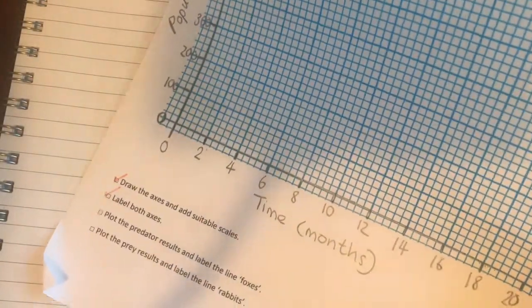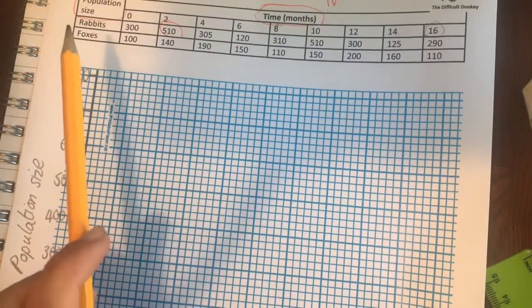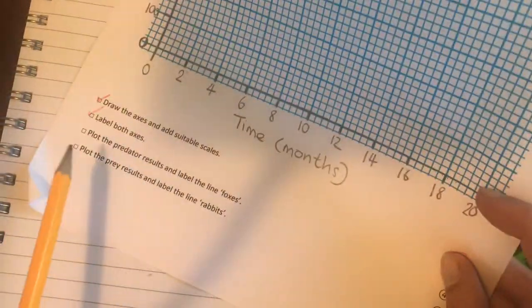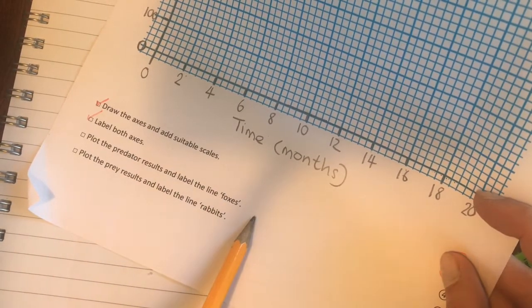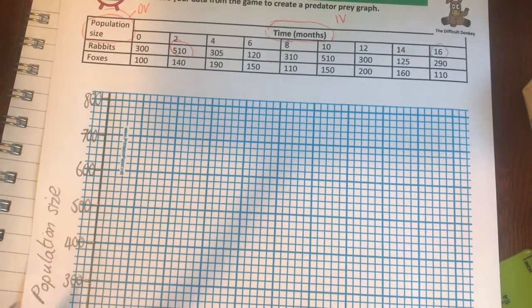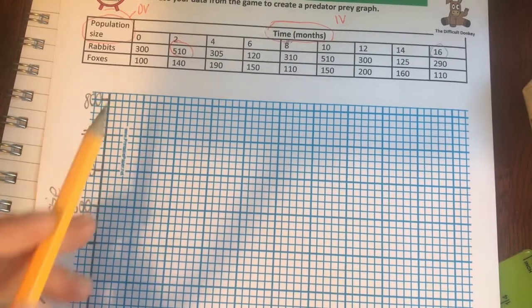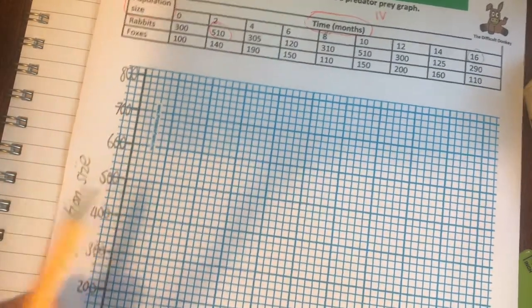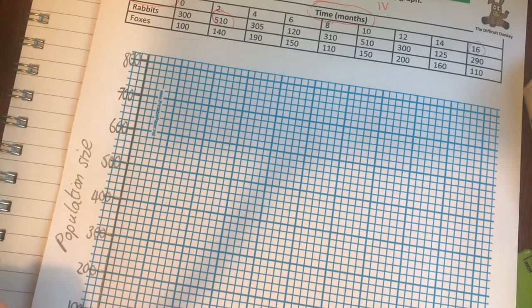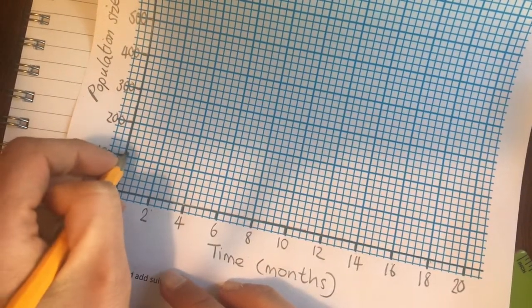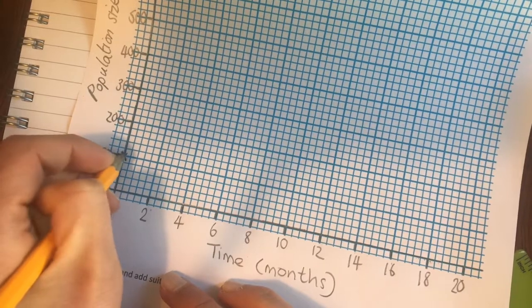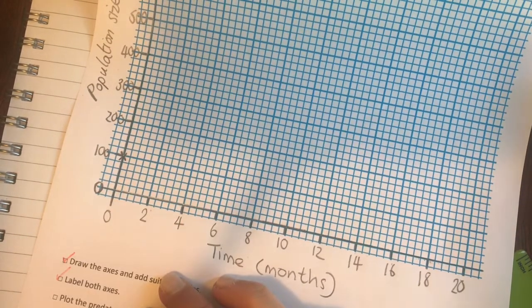Now, this is where we have to start thinking about the fact that we've got 2 rows of results. So it says plot the predator results and label the line foxes. Okie dokie. So foxes is the bottom one, and at 0 months the population size was exactly 100. So at 0 months it was 100, and I draw a nice small neat cross like that.